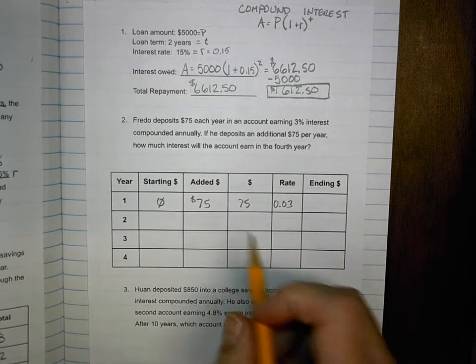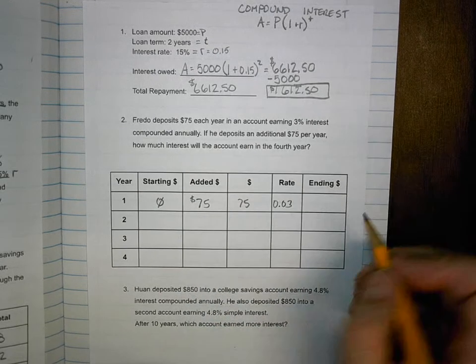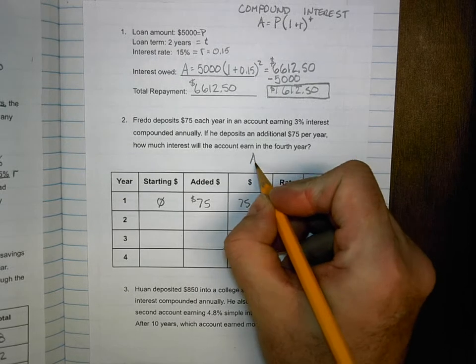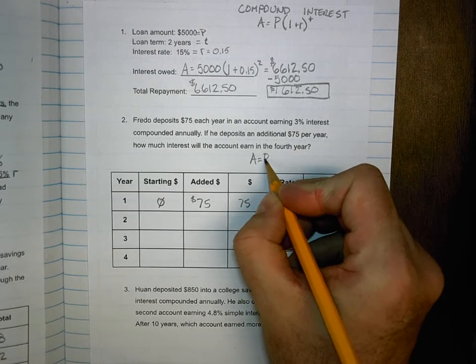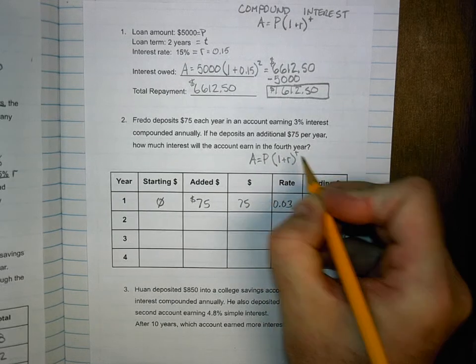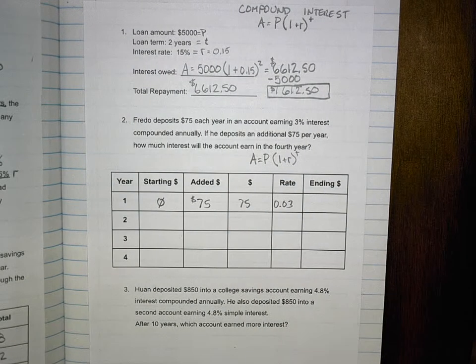So now, what's the formula? A equals principal times 1 plus the rate to the time. Now here's the great thing. All our times here are going to be singular years, right? So all we have to do is principal times 1.03, because 1 plus the rate is 1.03.